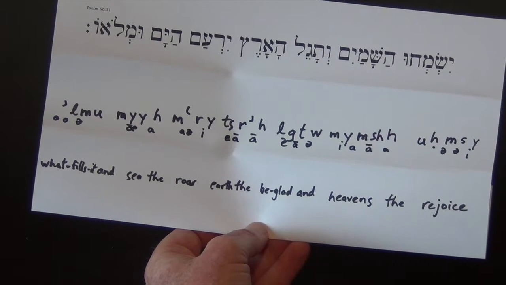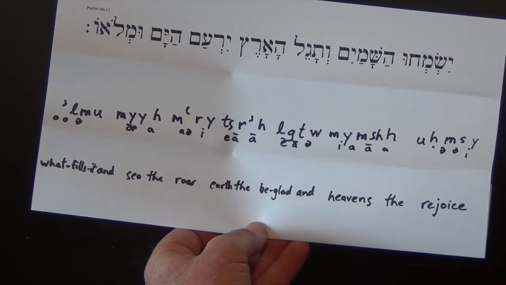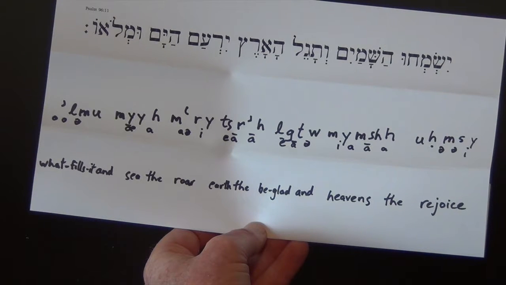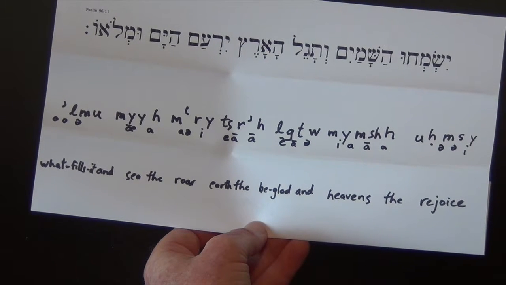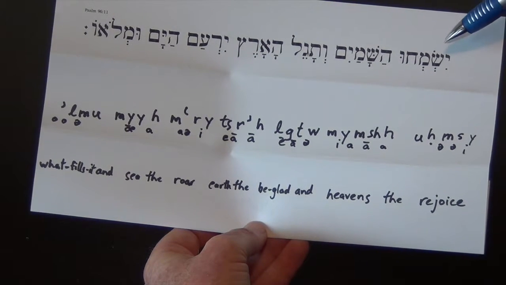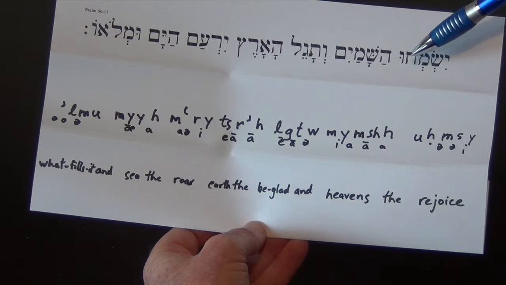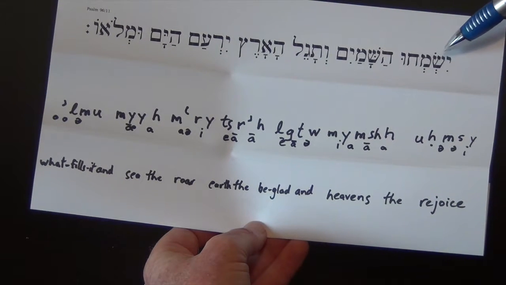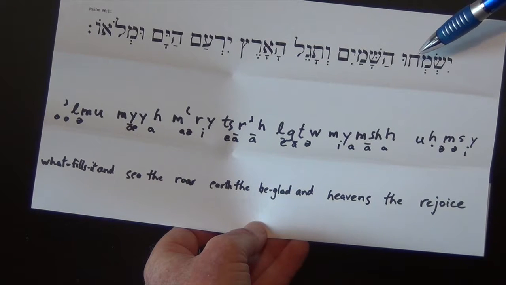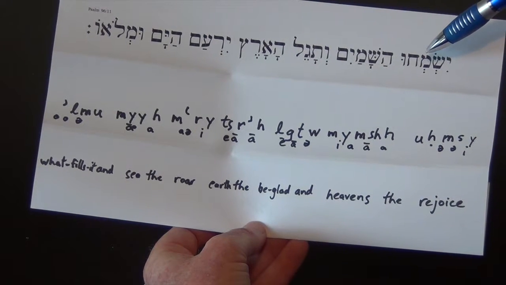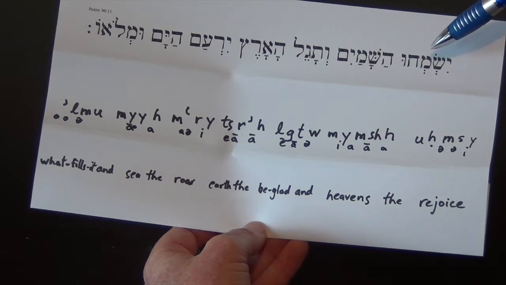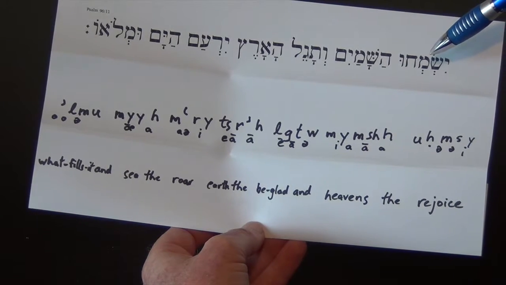So those were our new words. This is what's called a command in the third person, and so it could be translated as let them rejoice, or may they rejoice, or they should rejoice.